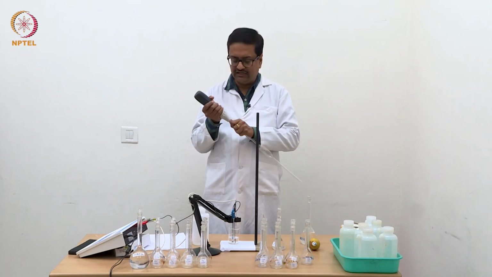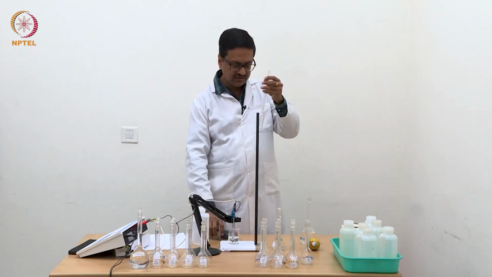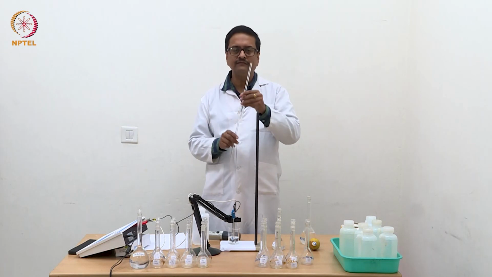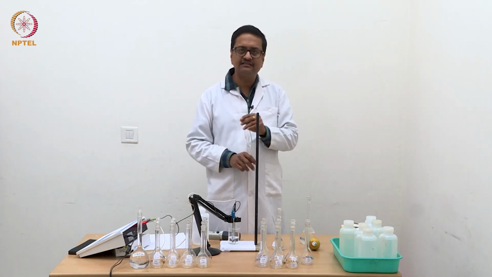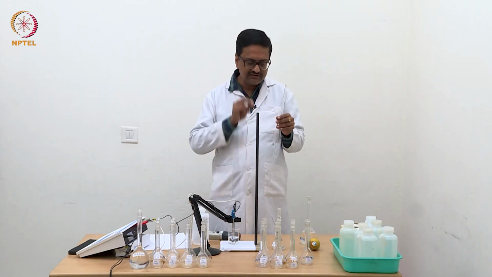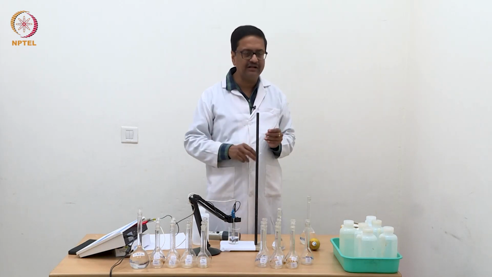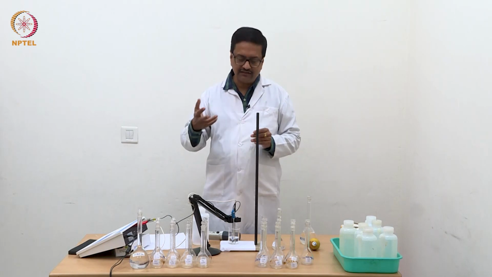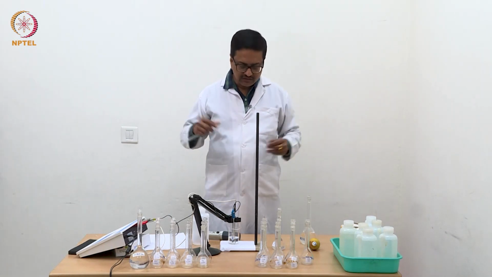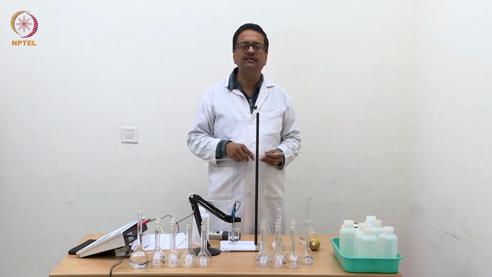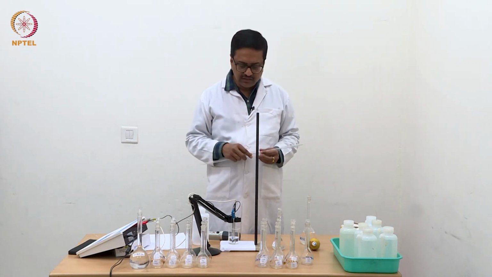So every time one has to thoroughly wash this pipette with water, and only then use it for rinsing. You should rinse the pipette with the prepared solution and then take that solution for further dilution. So we will come back after we have made all the solutions in a minute.